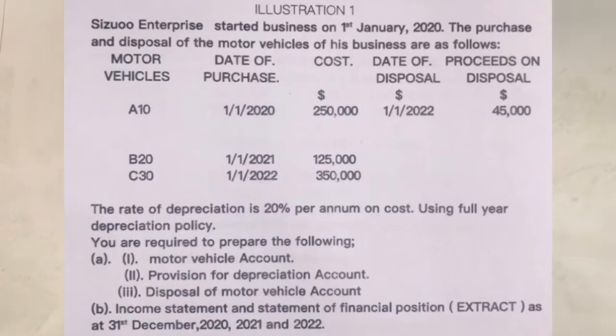You are required to prepare the following. I. Motor vehicle account. II. Provision for depreciation account, that is on the motor vehicle. III. Disposal of motor vehicle account. B. Income statement and statement of financial position extract as at 31st December 2020, 2021, and 2022.